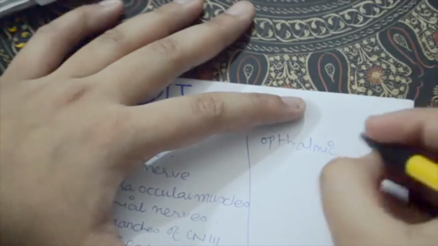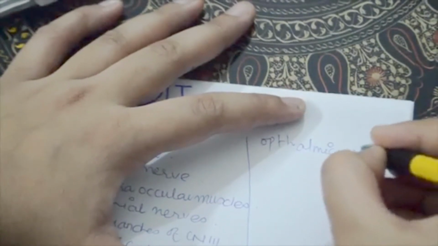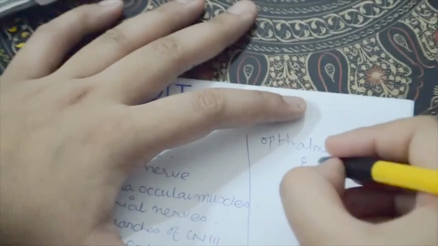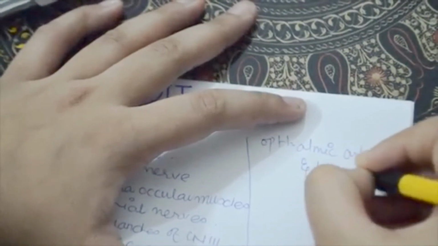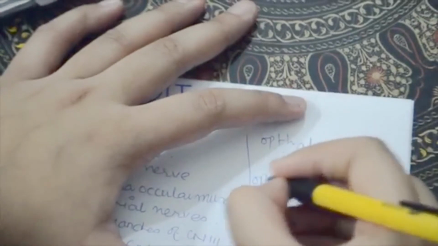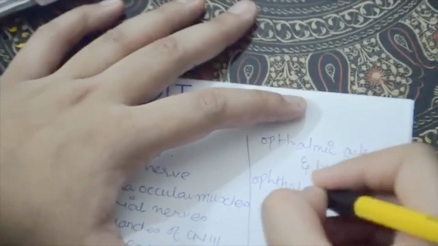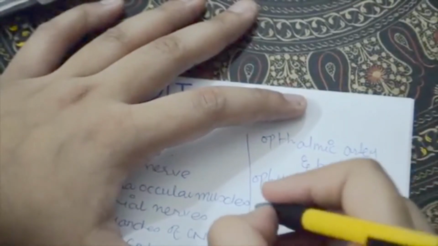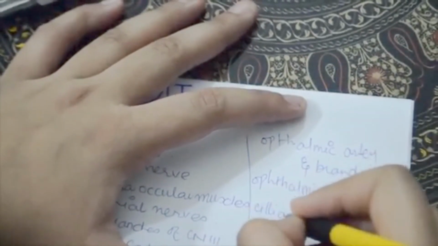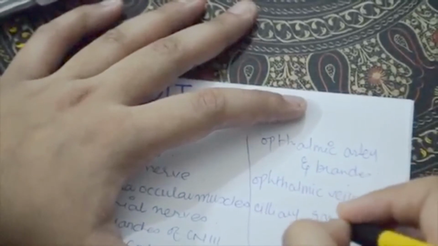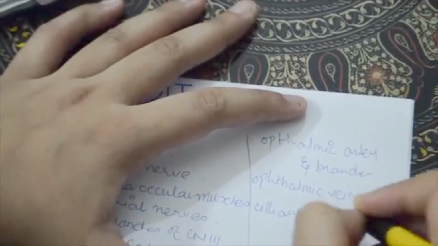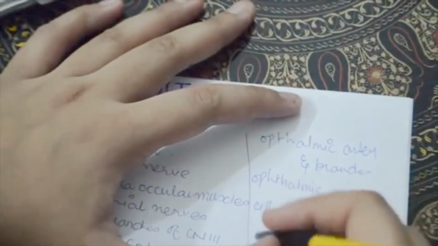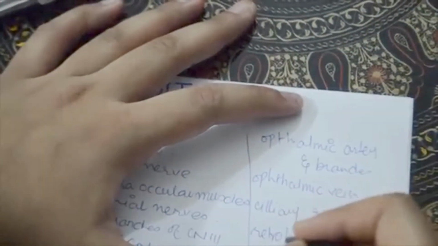The orbit contains the ophthalmic artery and its branches. Ophthalmic vein, ciliary ganglion. This is the ganglion which is present in the orbit, and this was asked a lot of times in the vivas.